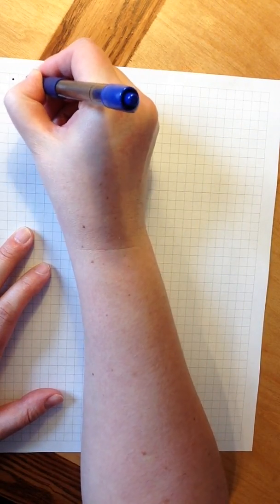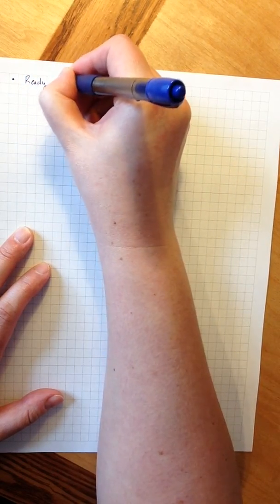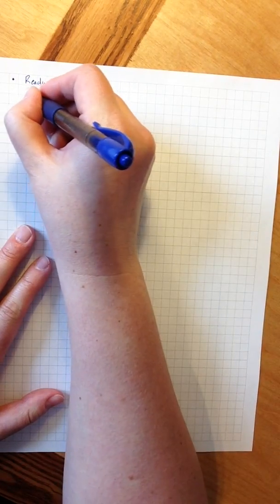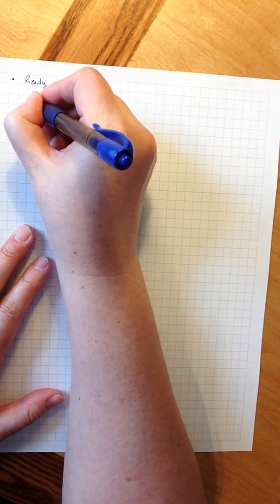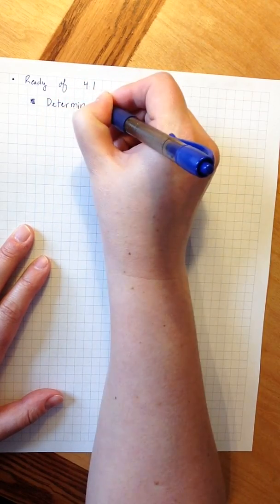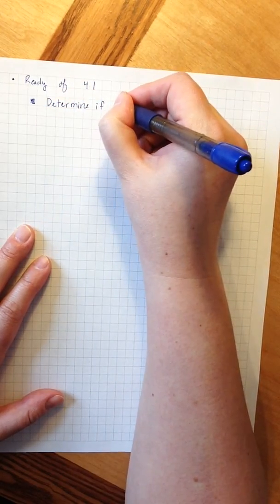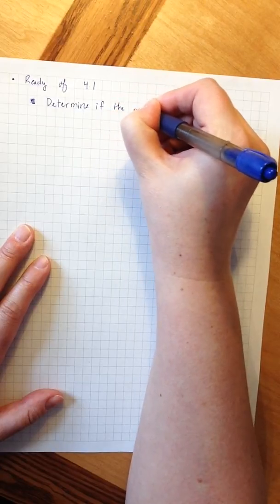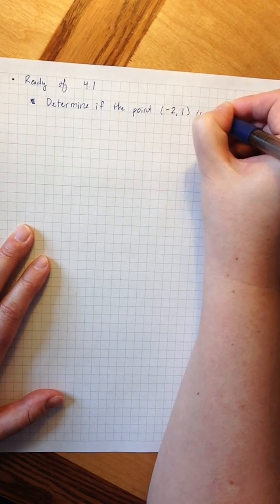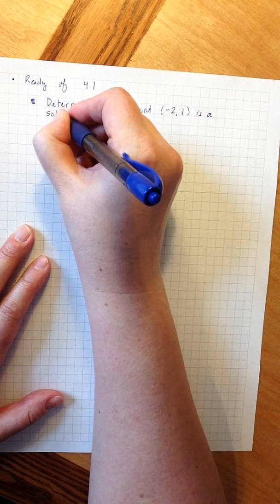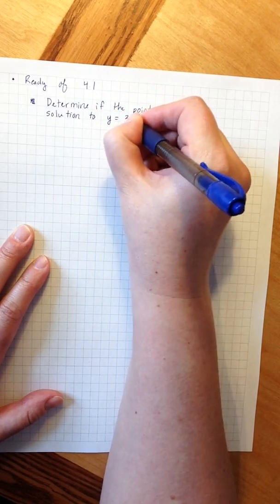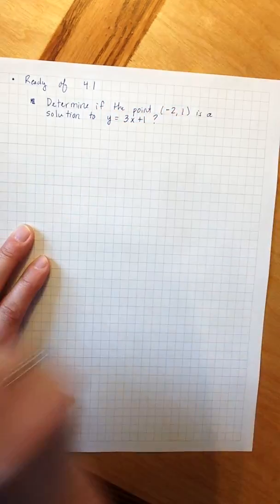This is an example problem from the Ready of 4.1. The question being asked here is: determine if the point -2, 1 is a solution to y equals 3x plus 1.